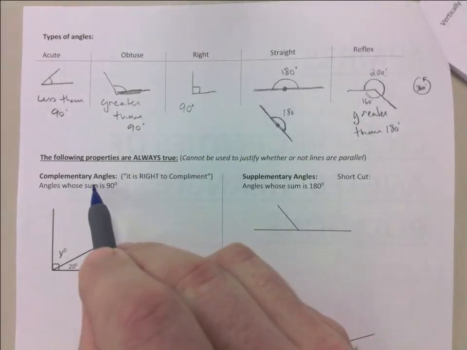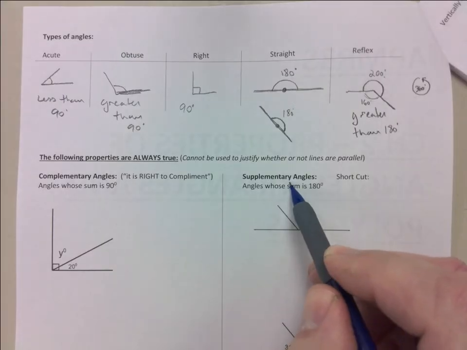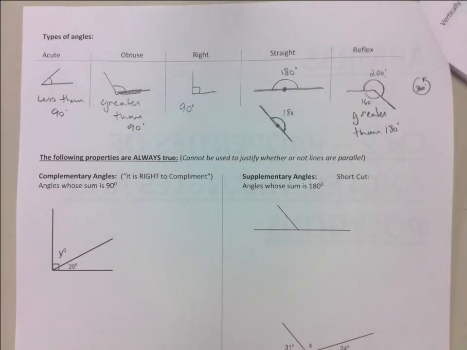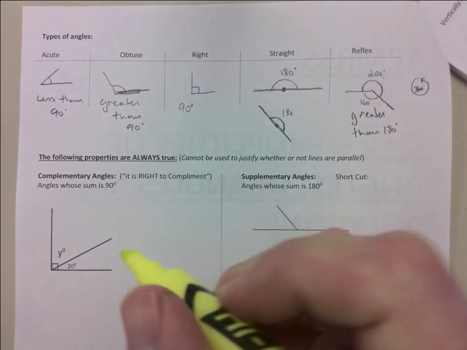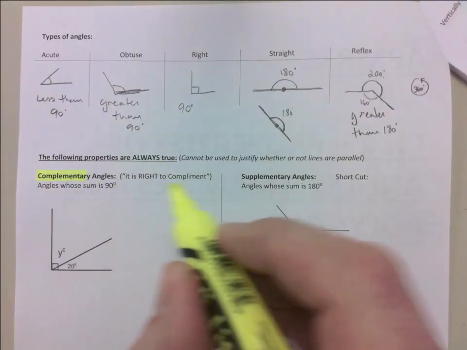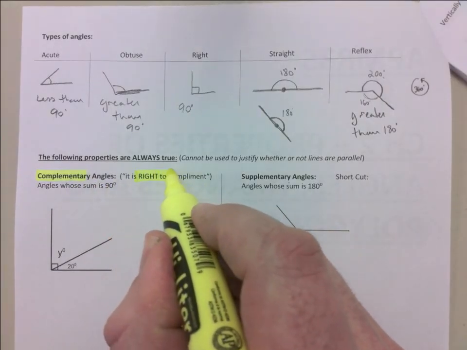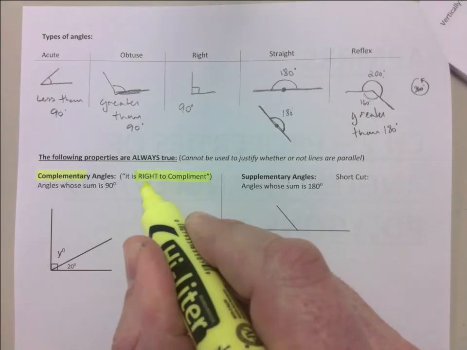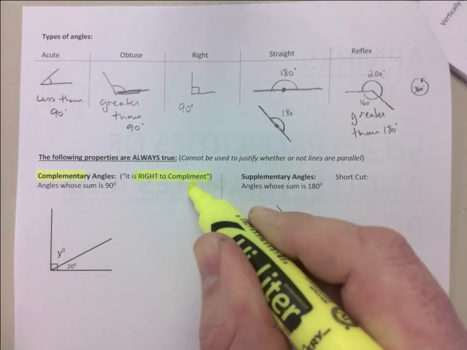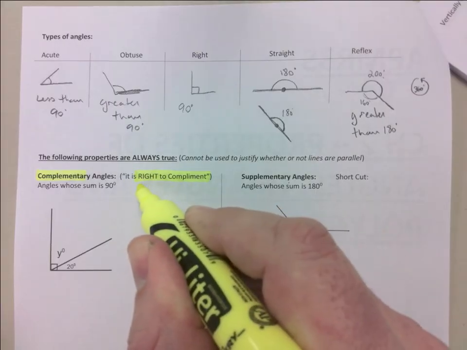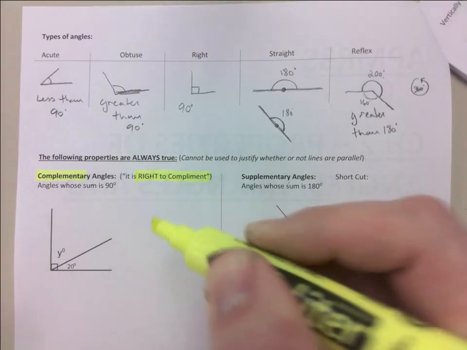Then we've got complementary and supplementary angles, and this is always true. To know complementary, just think of it's right. It's the right thing to complement someone. So complementary, you think of a right angle, so it's 90.